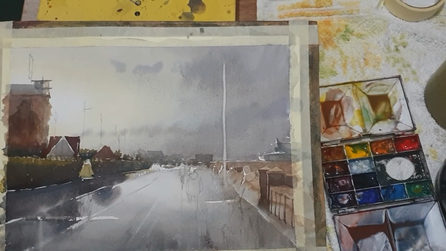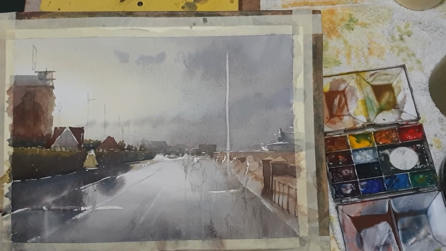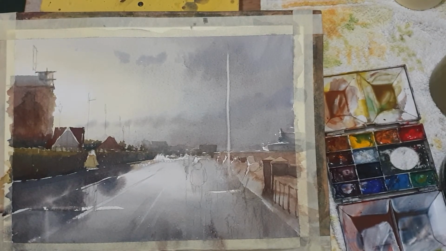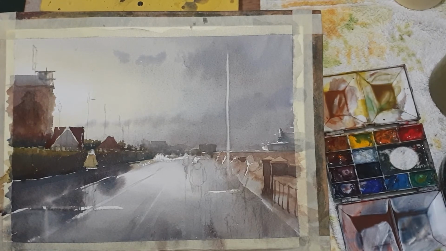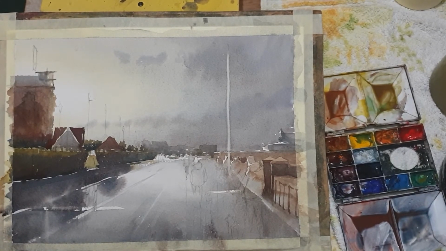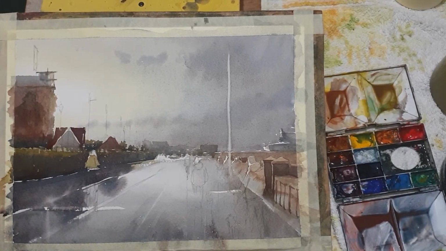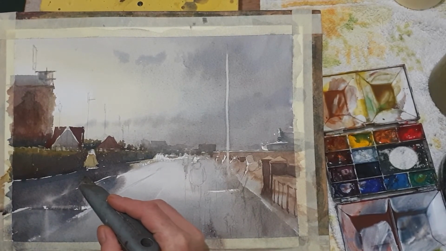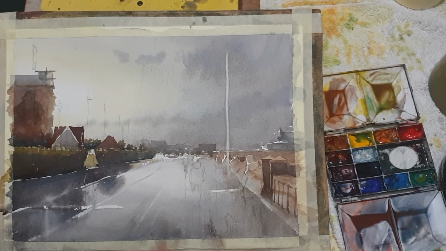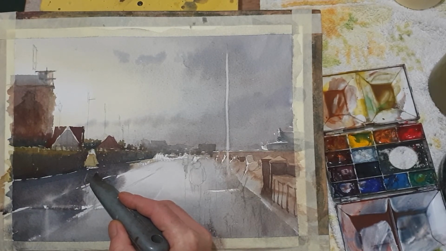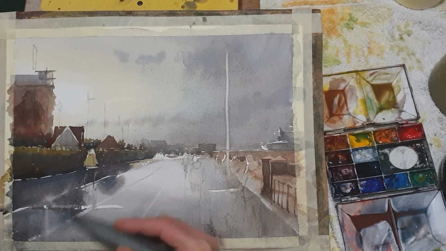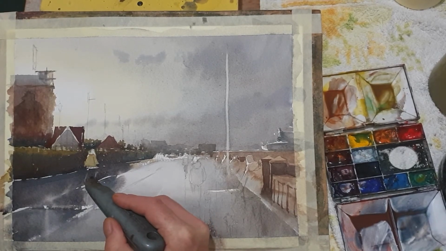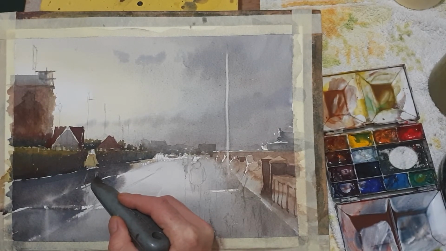Right, there we go. It's started drying out a bit now around here, so I can... well, there we go. Stanley knife, that'll do. Usually use my fingernail, but I want to be accurate, so I can lift off a little bit.